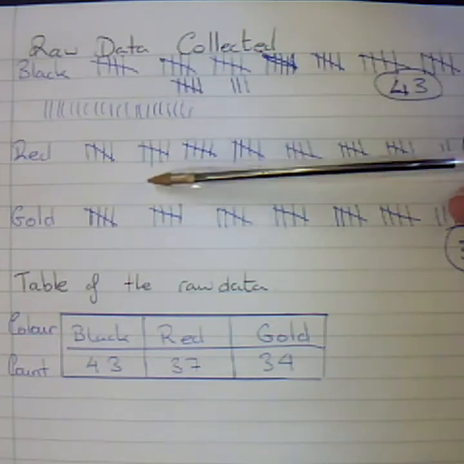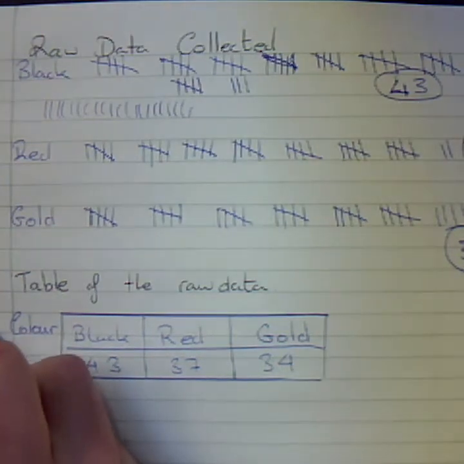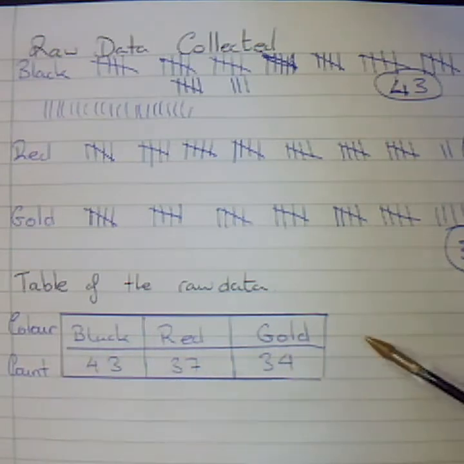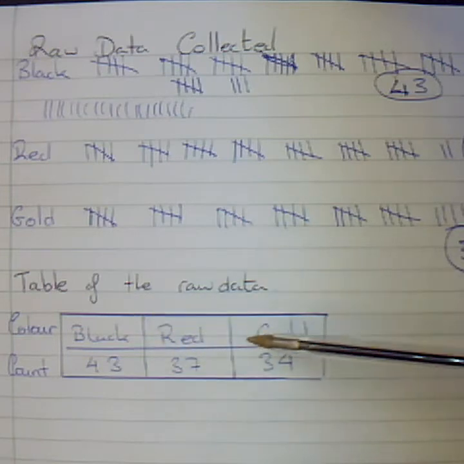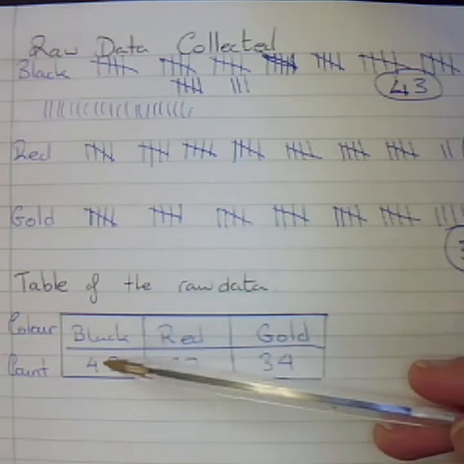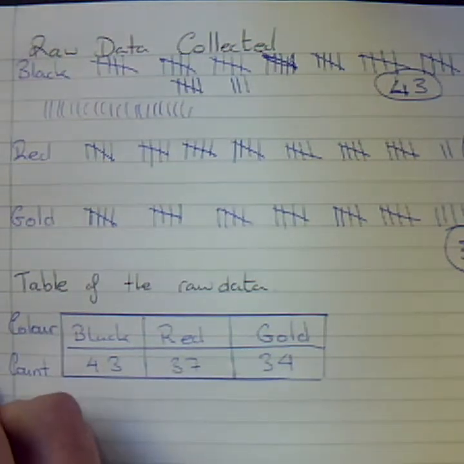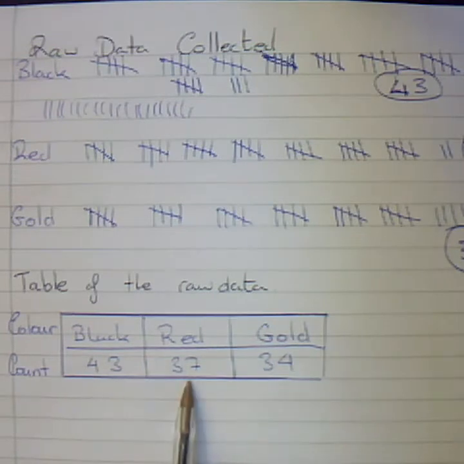I did it for black, red and gold, so that's the variable. That's normally the X value, the variable, and we put that on top of the table. So we have it organized into a table, the variable on top, in other words what we're looking at, the color, and this time then the frequency, and we put in F for that. The frequency is 43 for black, 37 for red and gold 34.